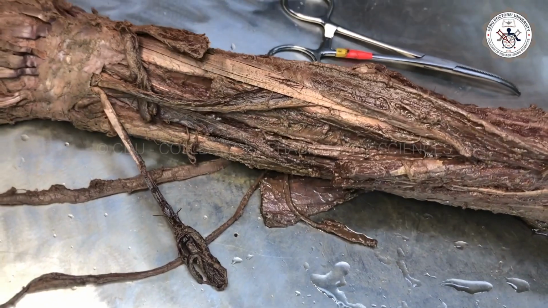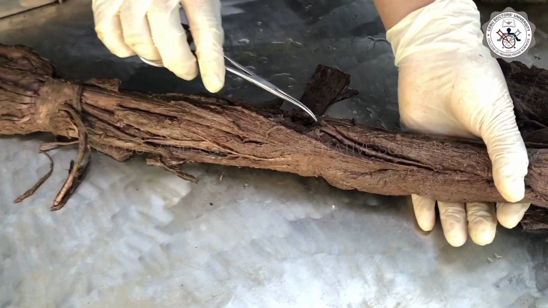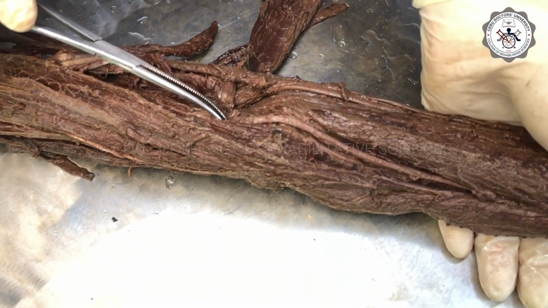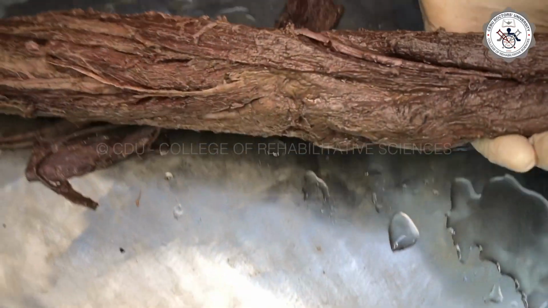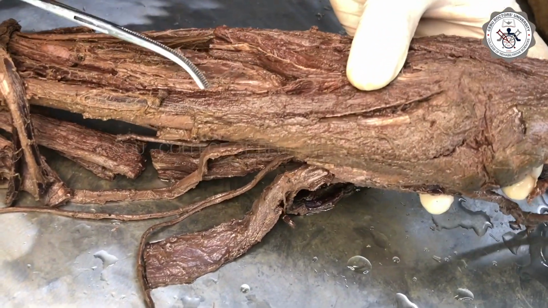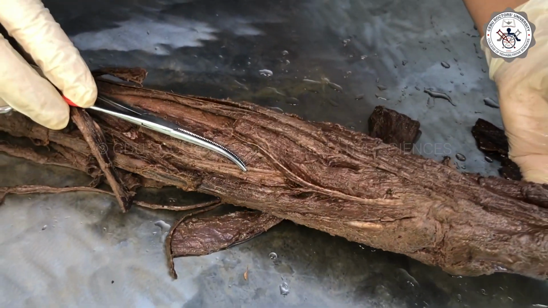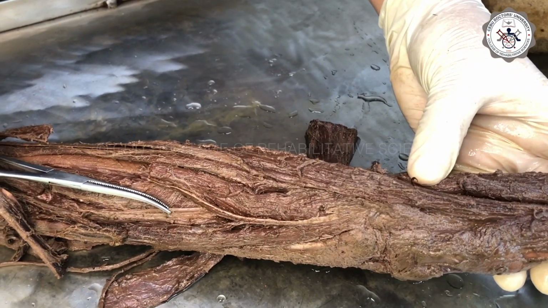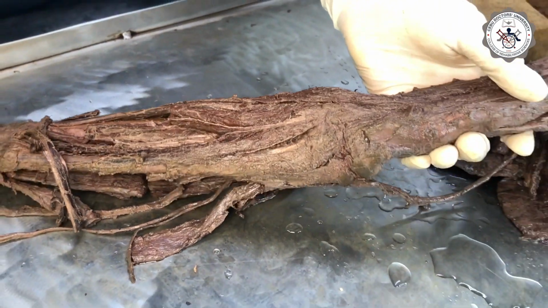to supply the muscles of the posterior forearm. Tracing from the anterior portion of the forearm, or rather the elbow, it pierces through this muscle, the supinator muscle, into the posterior region to this area. Now, this is now the distal portion of the radial nerve. If you see, if I tug this nerve along, this nerve moves, confirming that this is the radial nerve.